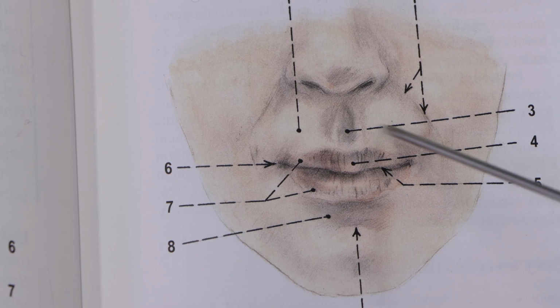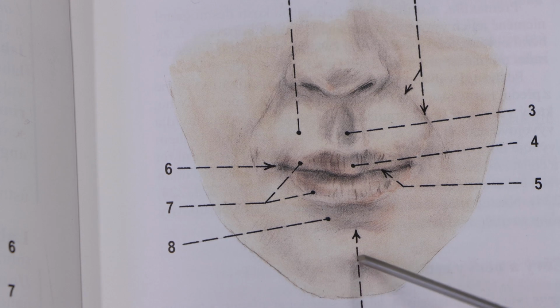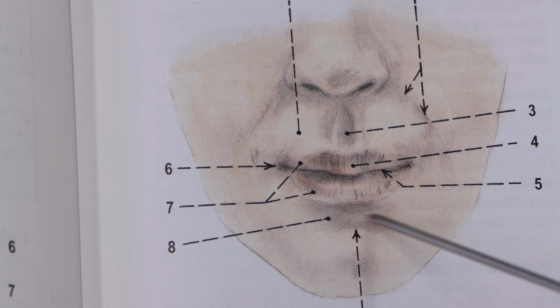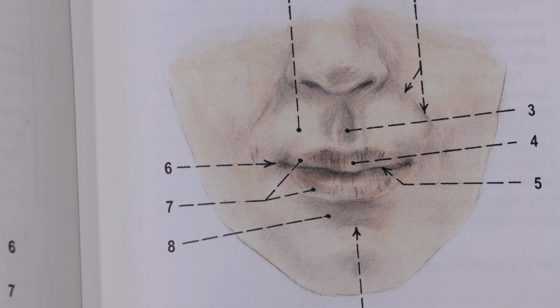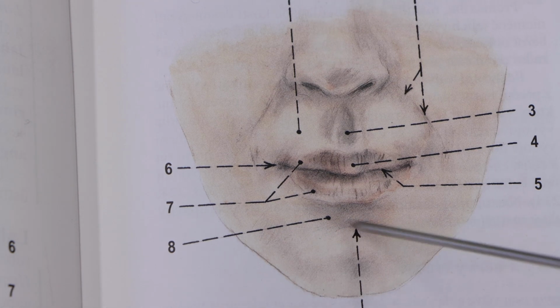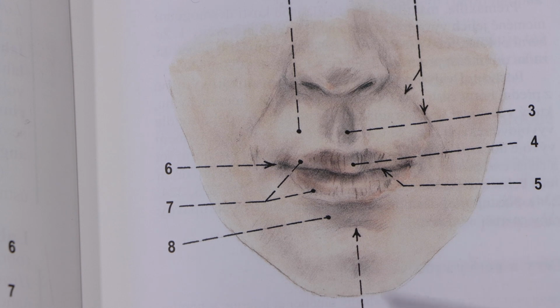The border between the labial region and the chin, or mental region, is this sulcus, called the mentolabial sulcus, separating the mental region from the labial region.